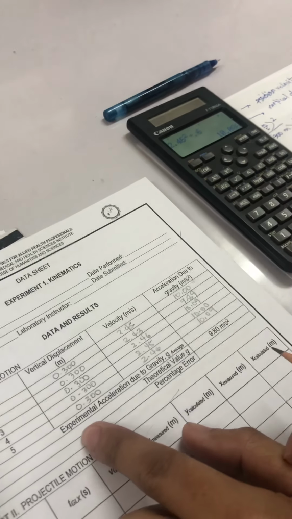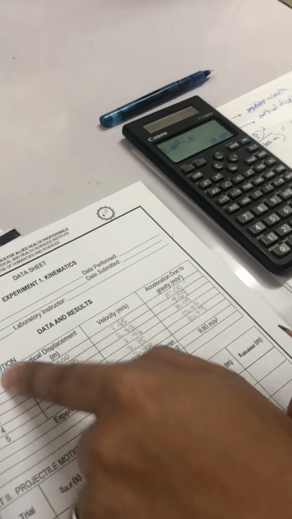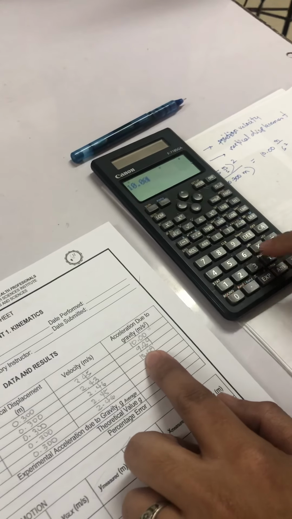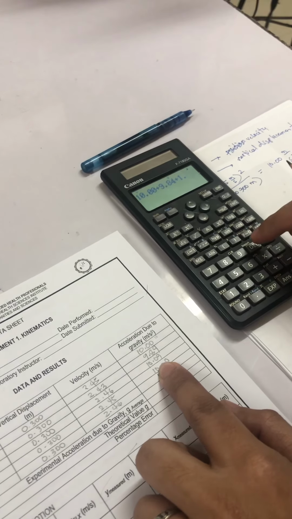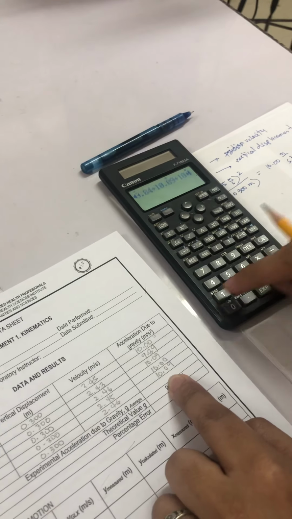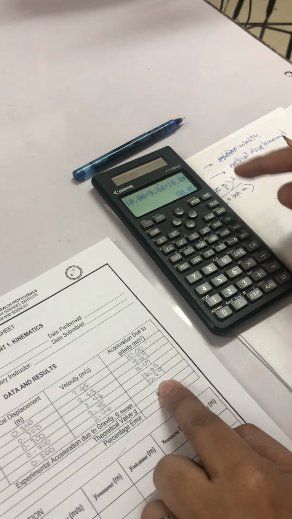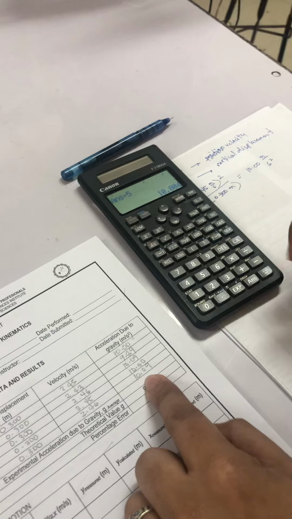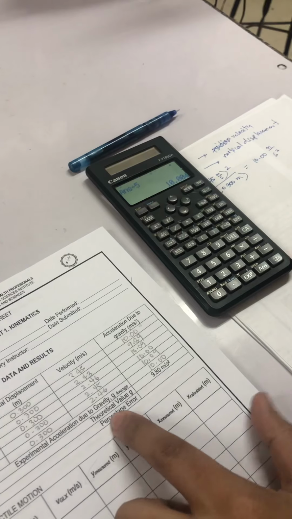Okay, and then to get the experimental acceleration due to gravity, that is simply the average of the 5 values. So let's compute the average. That's 10.00 plus 9.84 plus 10.09 plus 10.00 plus 10.09. The total is 50.02, divided by 5 because we have 5 trials. So the answer is 10.004, or 10.00. The theoretical value is 9.8.